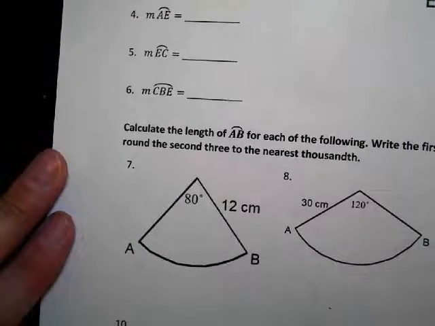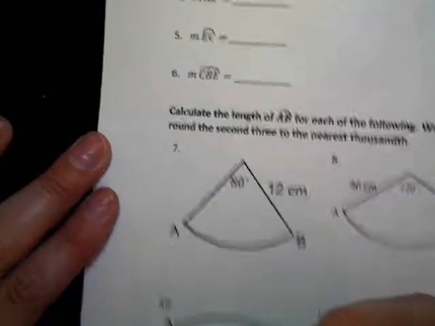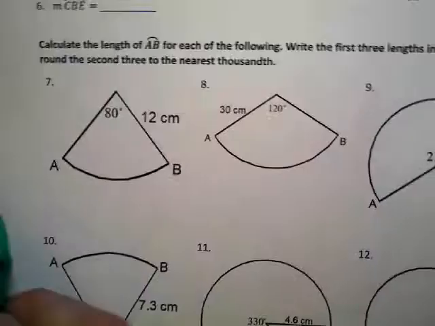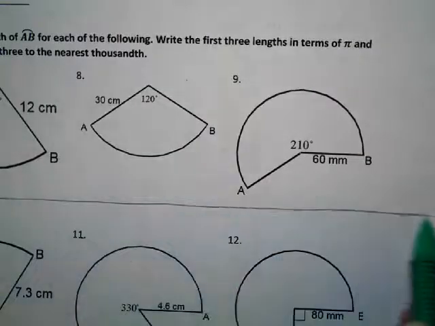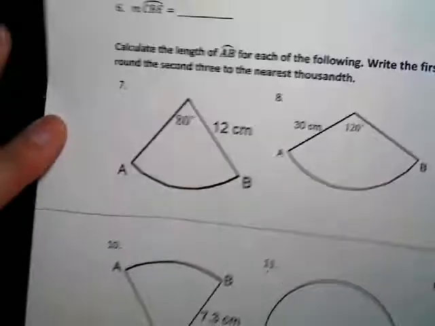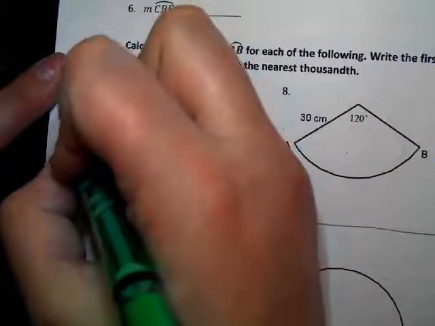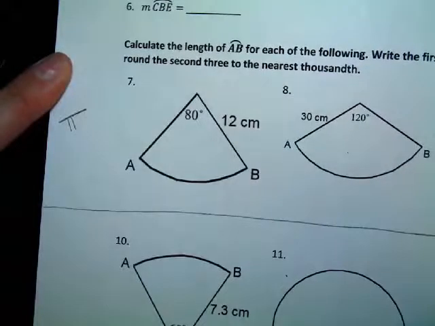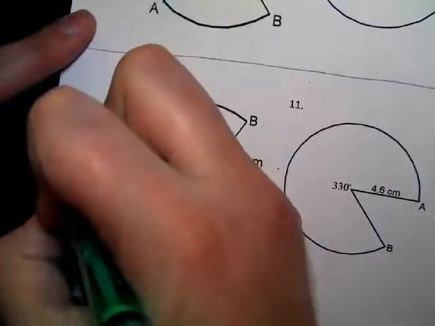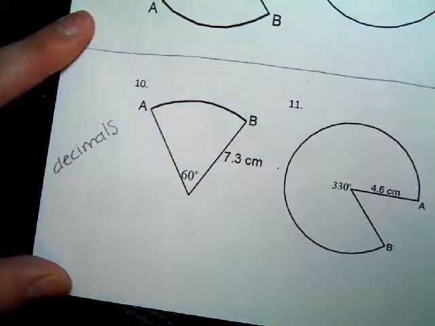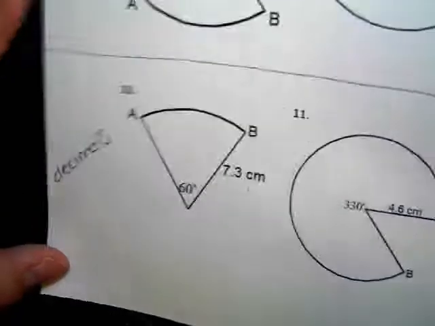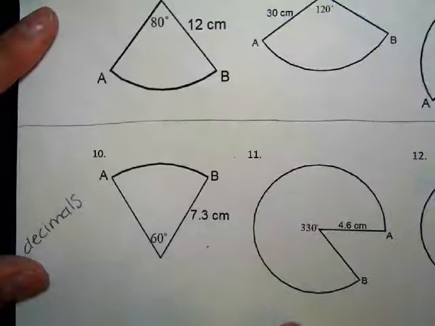So for the first 3, I'm going to draw a little line through here so that we understand the instructions. Above the line, you're going to put pi. And below the line, you're going to put decimals. So the first 3 are in terms of pi. The second 3 are the decimal answers, okay? And that's because I want you to practice both types of answers.